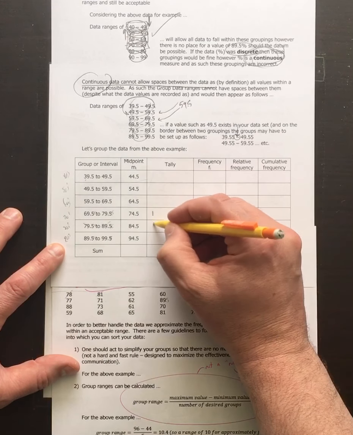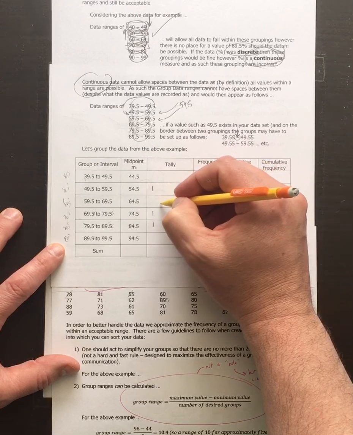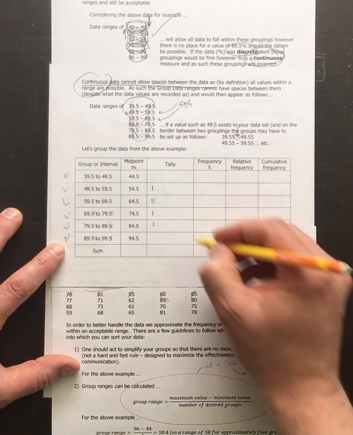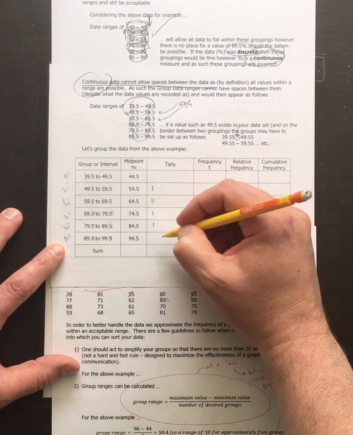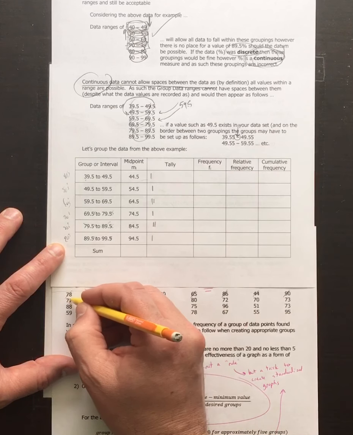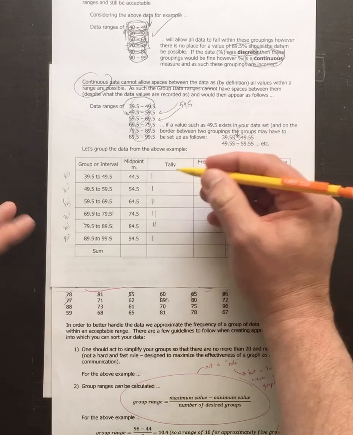So an 81 goes in my 80s, a 55 goes in my 50s, a 60 goes into my 60s. I know it's barely in there, but it is. 65 in my 60s, 86 in my 80s, 44 in my 40s, 90 in my 90s, 77 in my 70s, and so on.